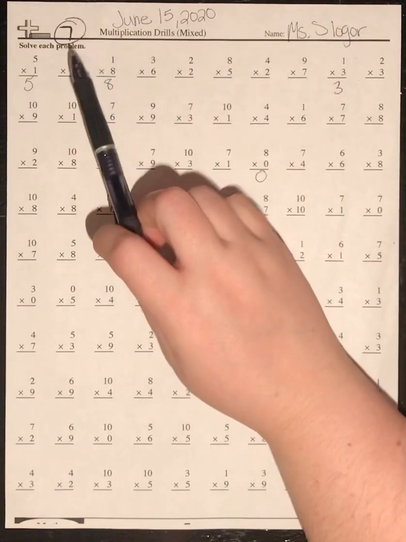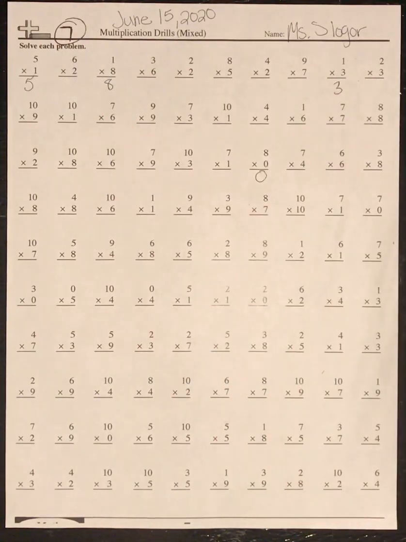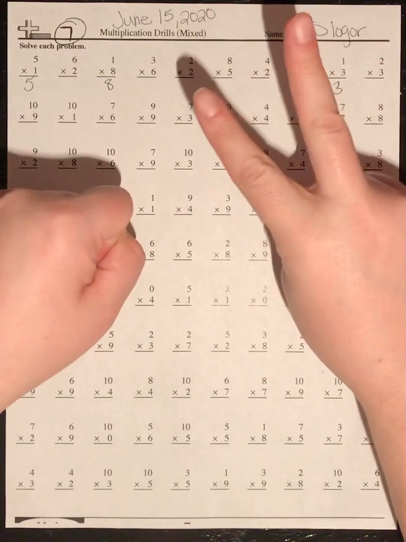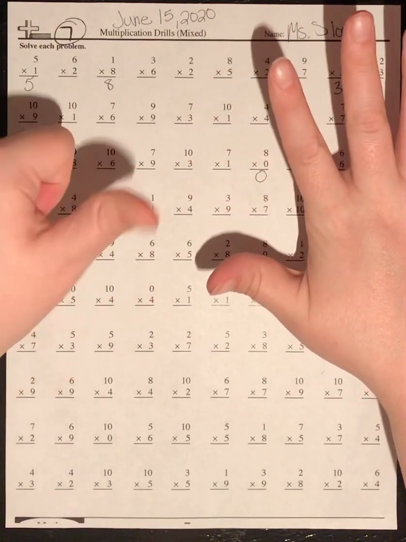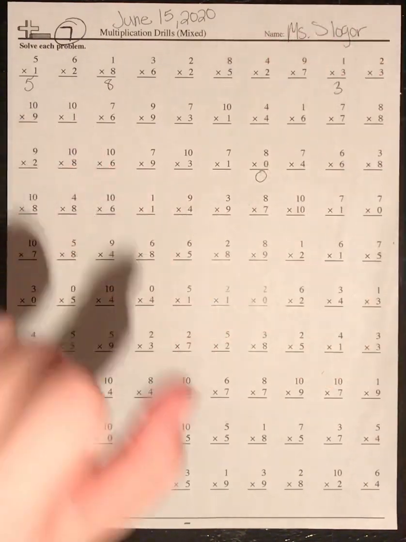We'll do our first problem right here, which is 6 times 2. So we can do 6 groups of 2. We can count by 2s 6 times. We'll go 2, 4, 6, 8, 10, 12. So 6 groups of 2 is 12.